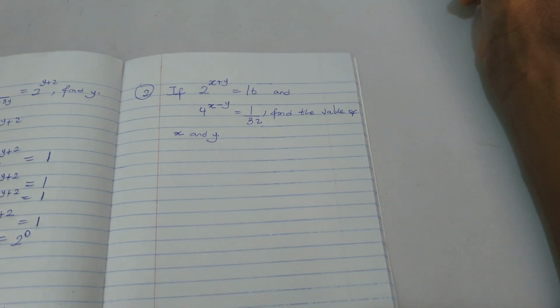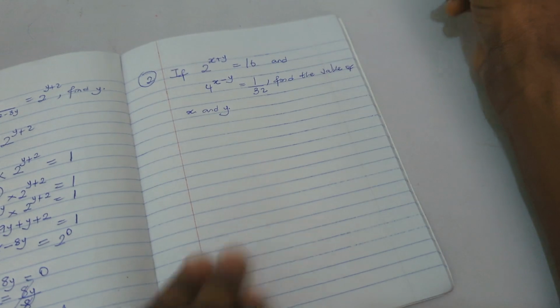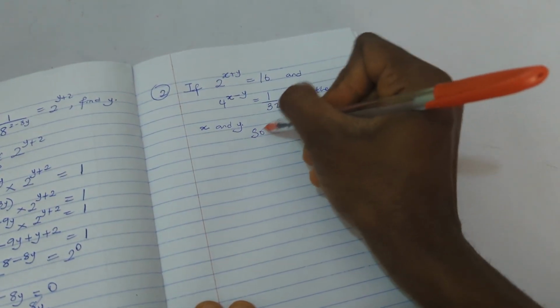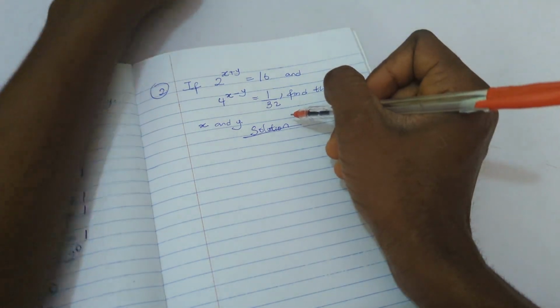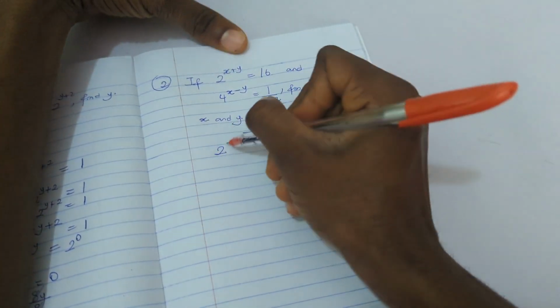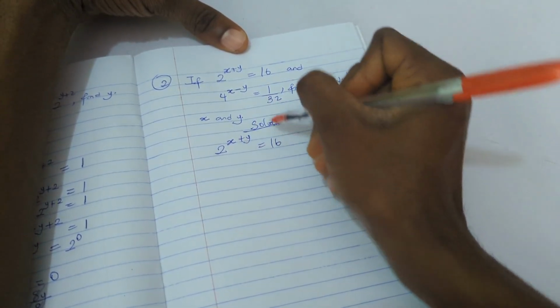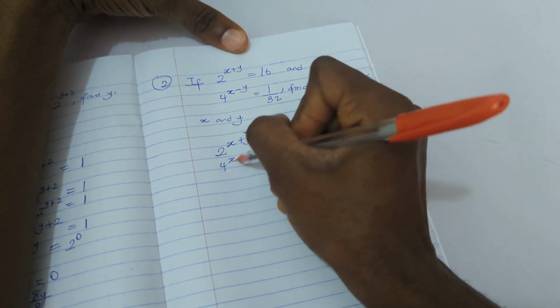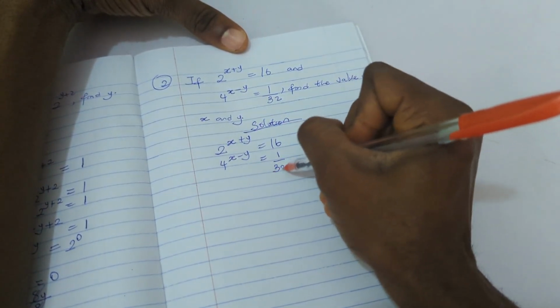So 2 to the power of x plus y equals 16 and 4 to the power of x minus y equals 1 over 32. So how do we get along with this problem? So let's go on with this. The first thing is that we rewrite the question. So we have 2 to the power of x plus y equals 16, and then we have 4 to the power of x minus y equals 1 over 32.